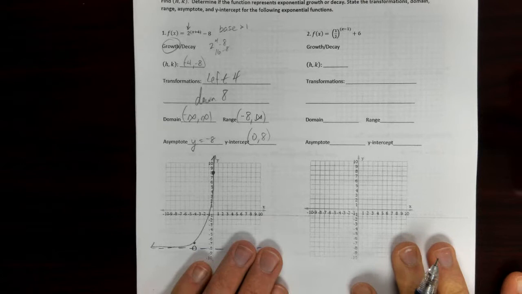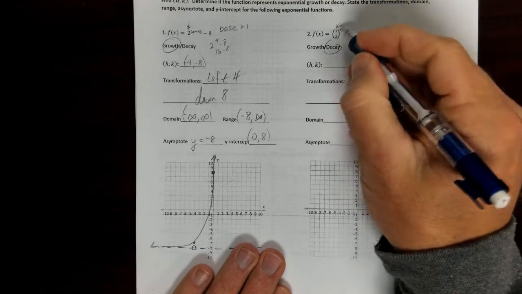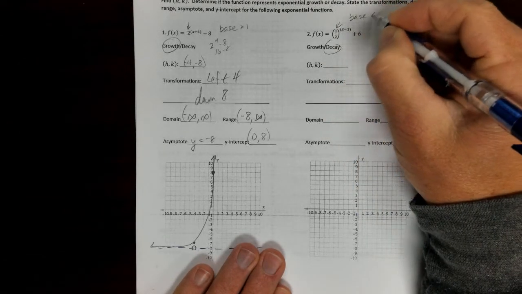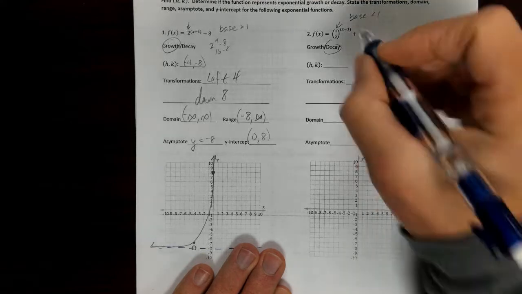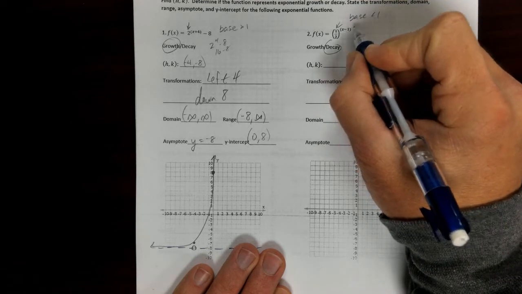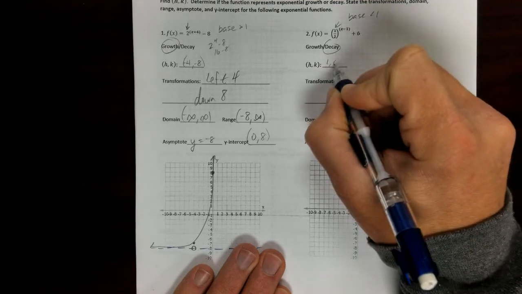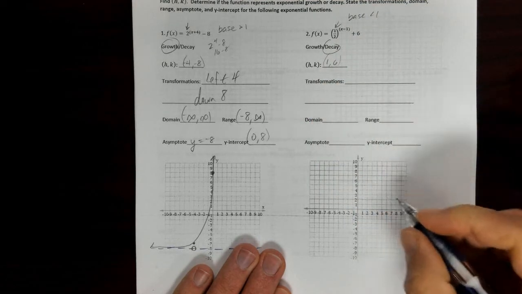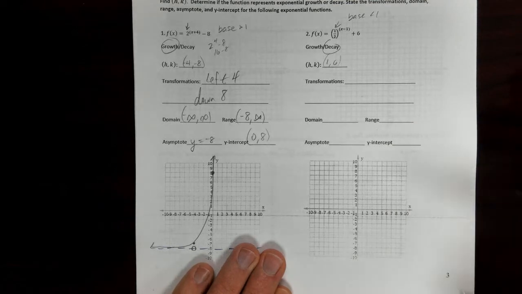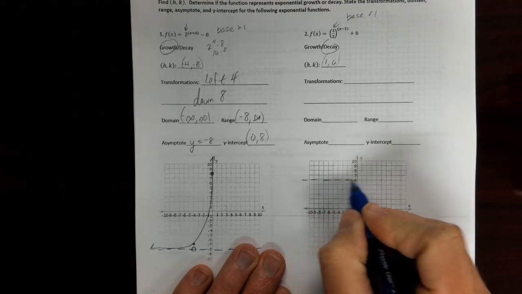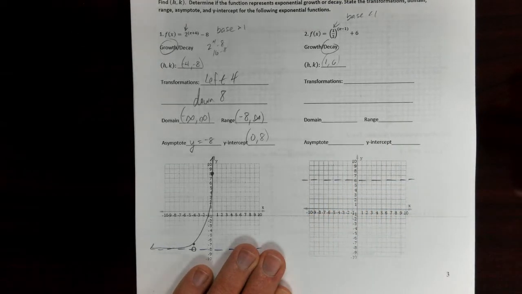All right, looking at number 2. Number 2 is a decay function because my base is less than 1. So we have a decay function. Okay, h is going to be positive 1 because it's x minus h, so positive 1, positive 6. So we're going to go right 1 unit. We're going to go up 6. So my horizontal asymptote is at positive 6.